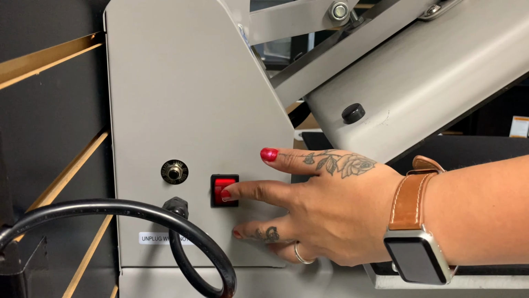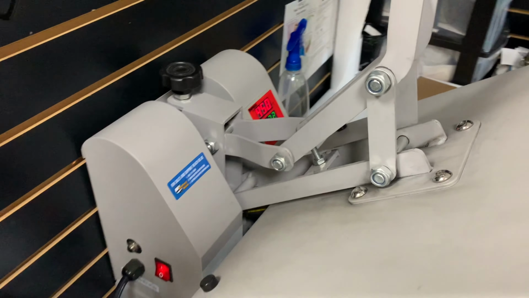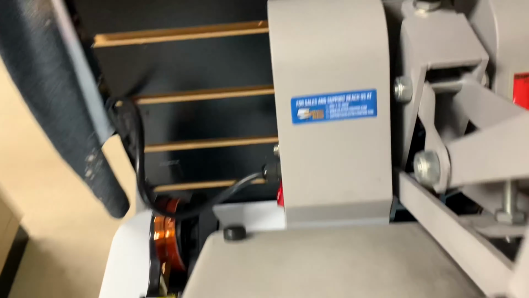Once the weeding is done, we are now ready to turn on the heat press and place down the design on the shirt. As you see right here, we are using the MPRESS, which we got from HeatPress Nation. I will also leave links in the description below for you so you can check this out on your end.